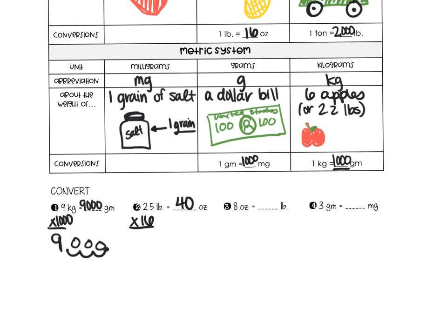Okay, 8 ounces to a pound. Well, that's a little different because ounces is the smaller one, so I'm going to have less pounds in that. So I really want to think, okay, like if there's 16 ounces in a pound, I'm going to divide 8 by 16 because I know it's like 8 over 16. It's kind of like a fraction. So 8 over 16 simplifies to 0.5 or 1/2 of a pound.